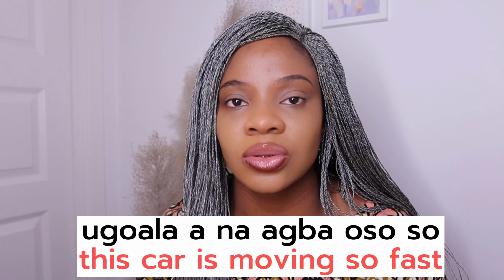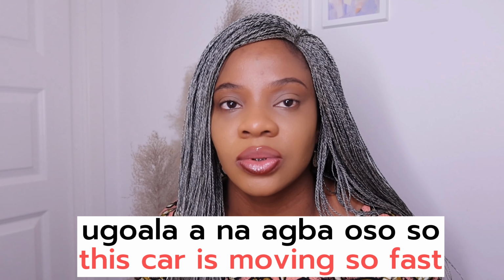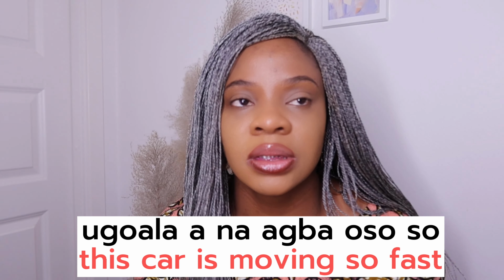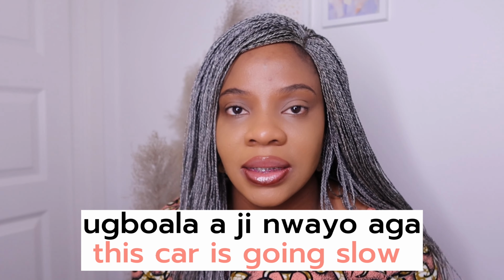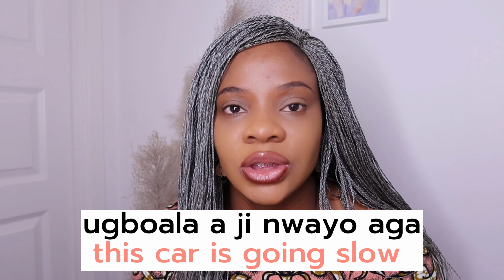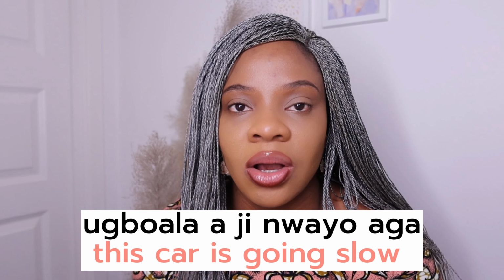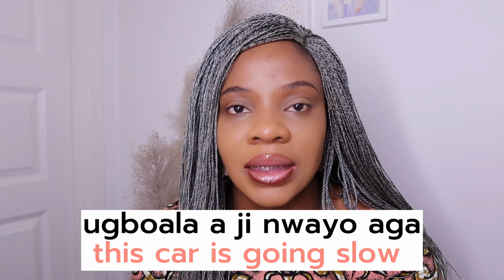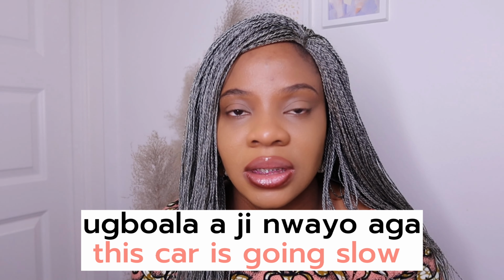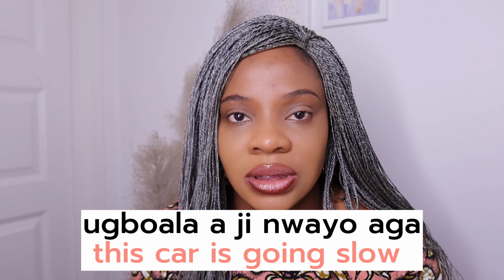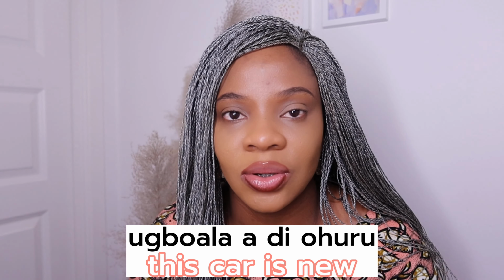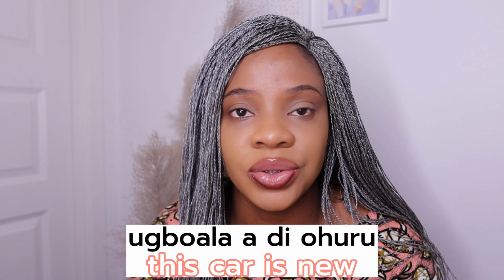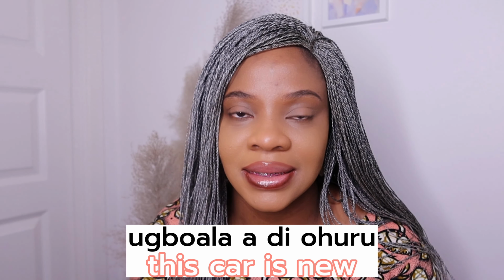Ugbo-Ala na-agba ọsọ ọsọ basically means this car is running fast. Ugbo-Ala ji nwayọ aga means this car is driving slowly. Another sentence we can use around this Igbo word is Ugbo-Ala dị ọhụrụ. Ugbo-Ala dị ọhụrụ means this car is new. This car is the latest.